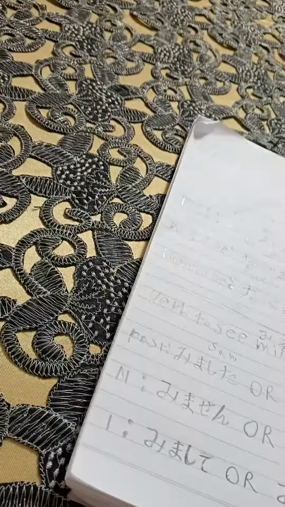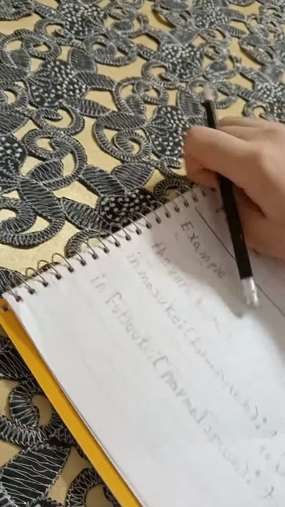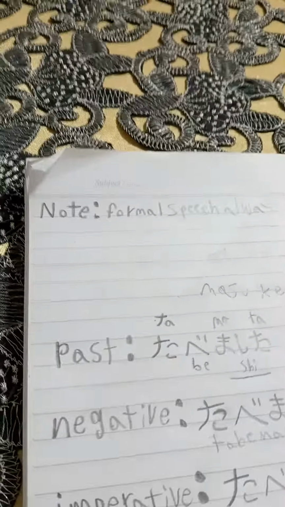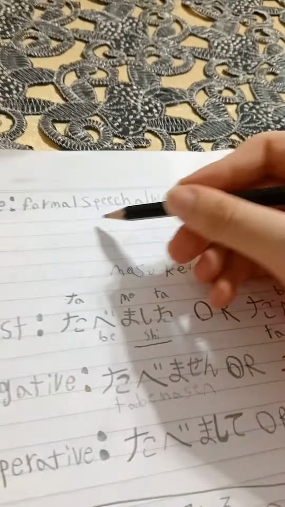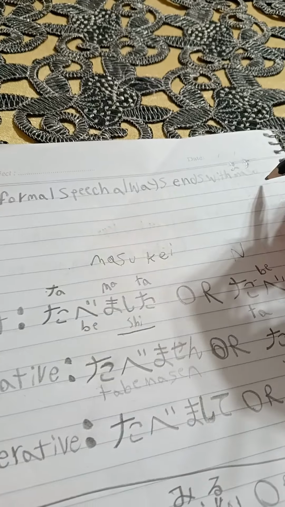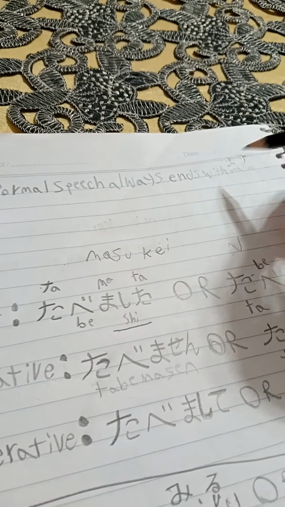Okay, so let's start with the verb conjugation. Note, formal speech always ends with masu.